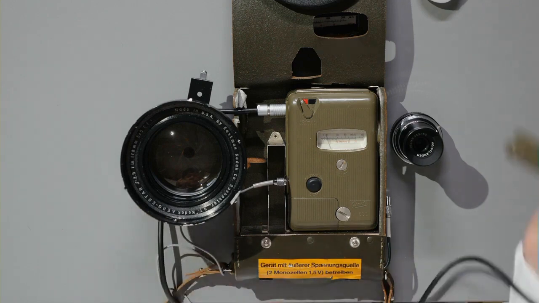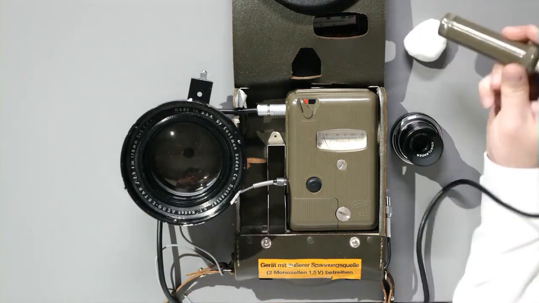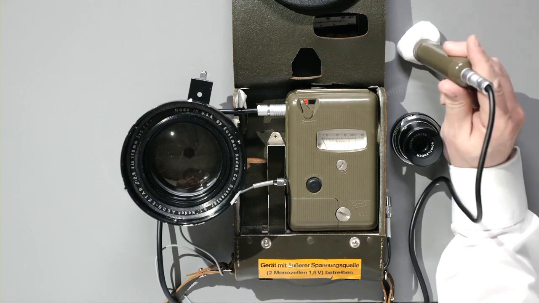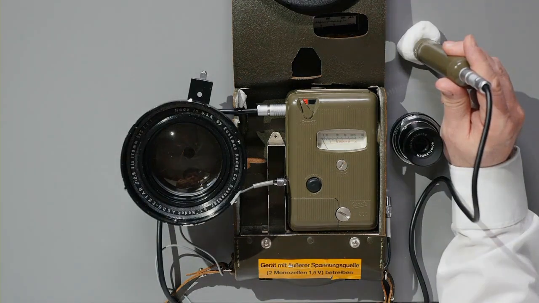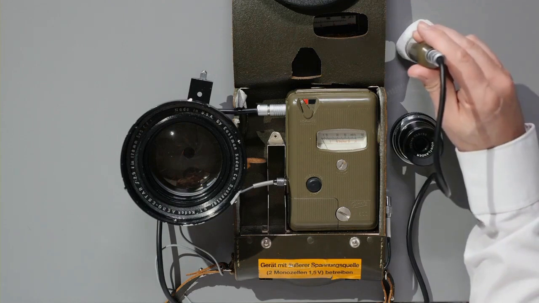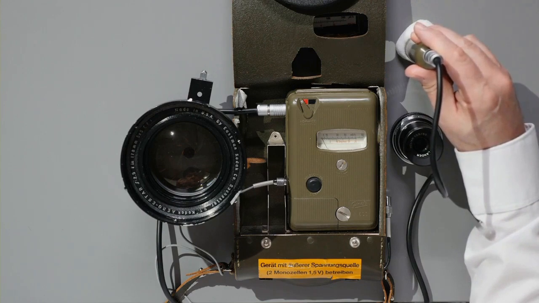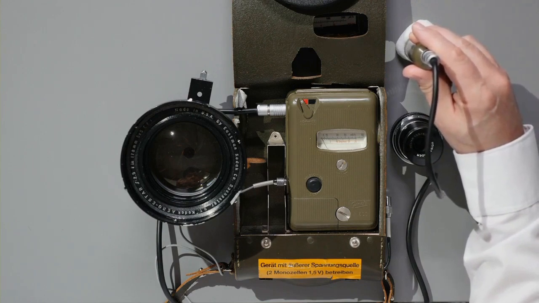Now I'm getting closer to the swab. It's reaching 5. You can hear those pulses.